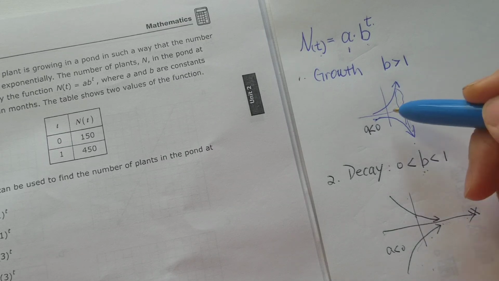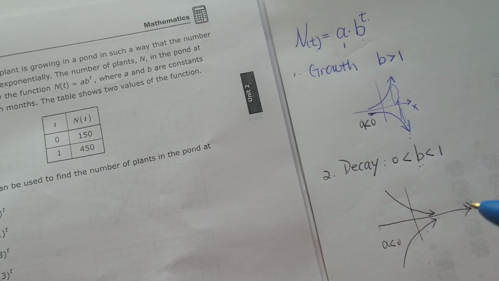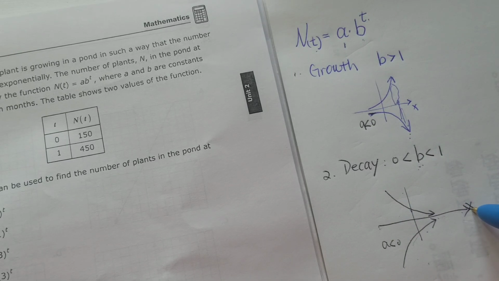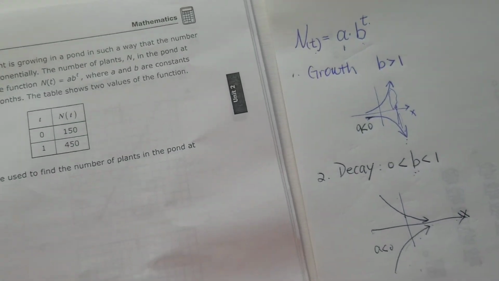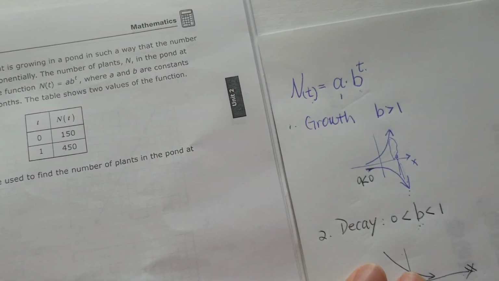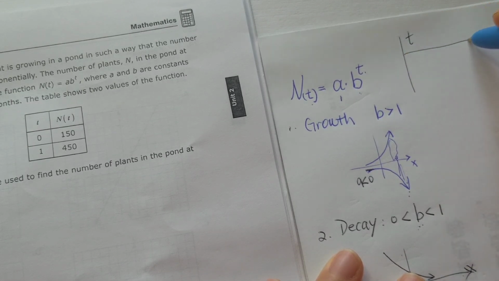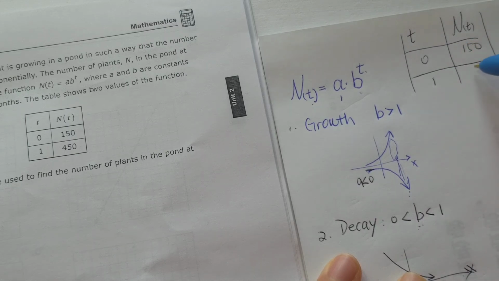Do not get confused. Even if it's going down here, it's not a decay function. The decay function is approaching the land, your x-axis, okay? So back to our given formula. It also provides a table, which when t equals 0, your function N of t equals 150. When t equals 1, your function equals 450.